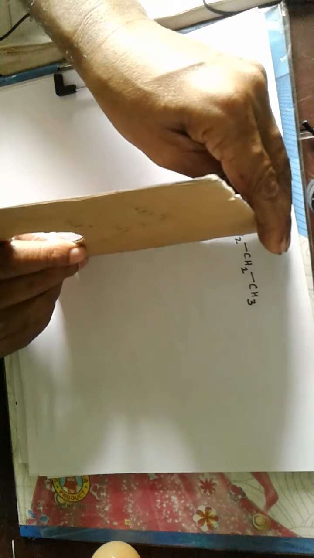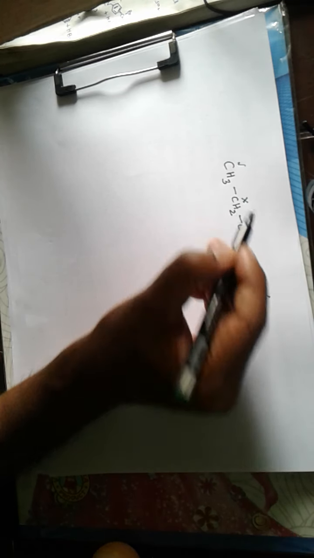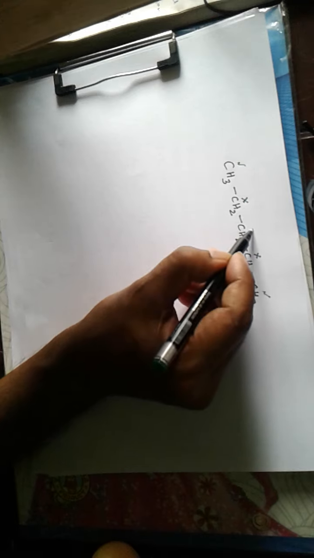You place a mirror at the middle carbon, then these two groups are coming as object and image structures, and so we can say the methyl groups are similarly placed and the CH2 groups are similarly placed, and this CH2 group is unique.